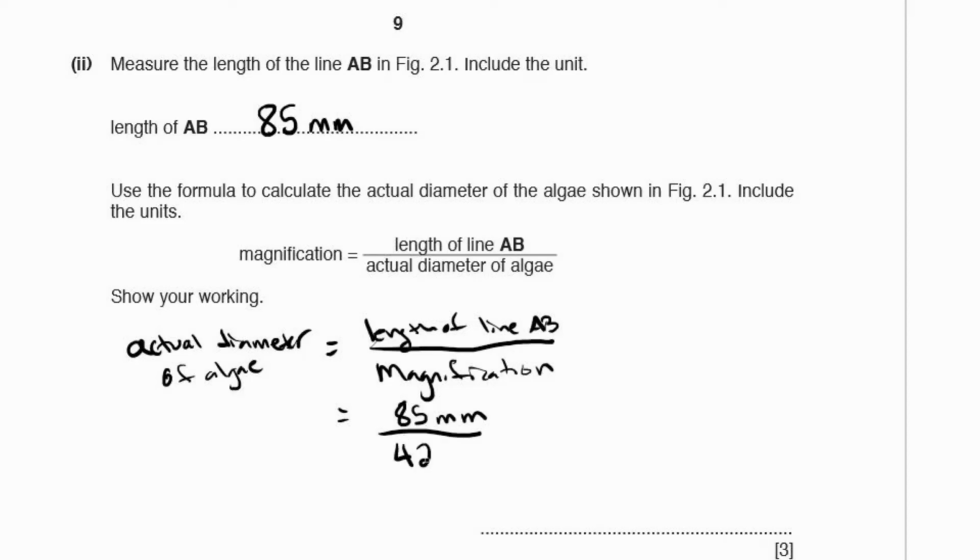425. So you just look at your drawing. Okay, and when you calculate that, you should get 0.2 millimeters. Okay, so 0.2 millimeters. And you have to include the units because you could have had it in centimeters.